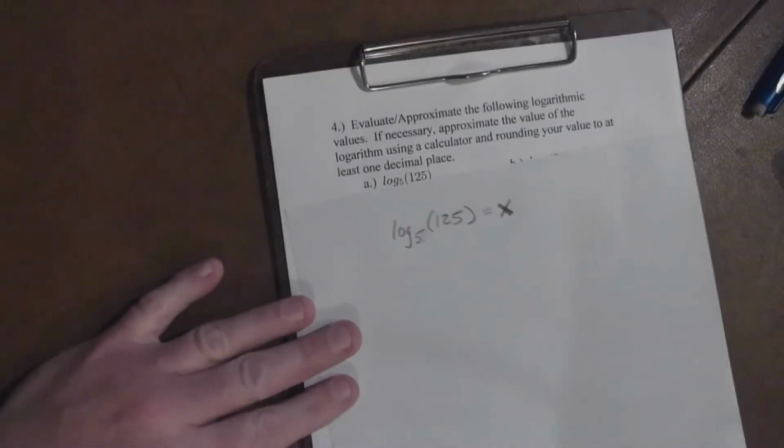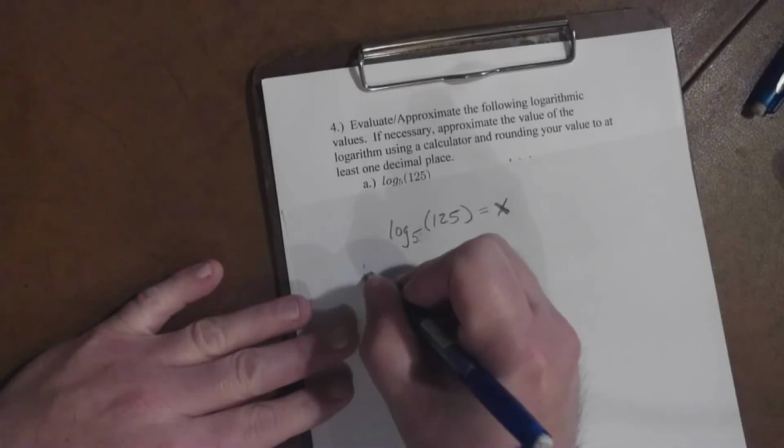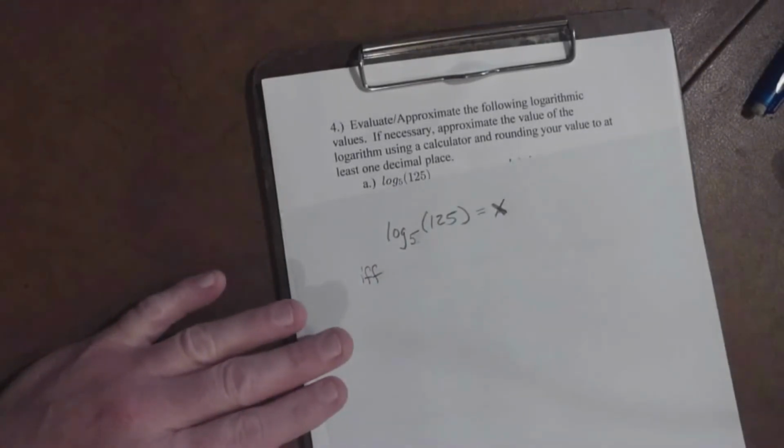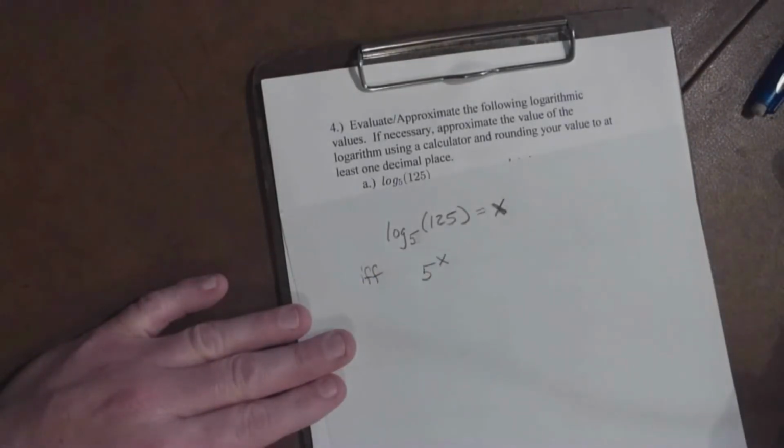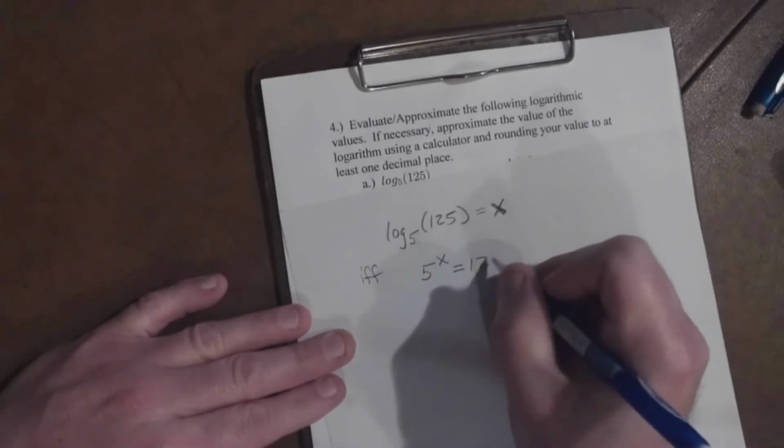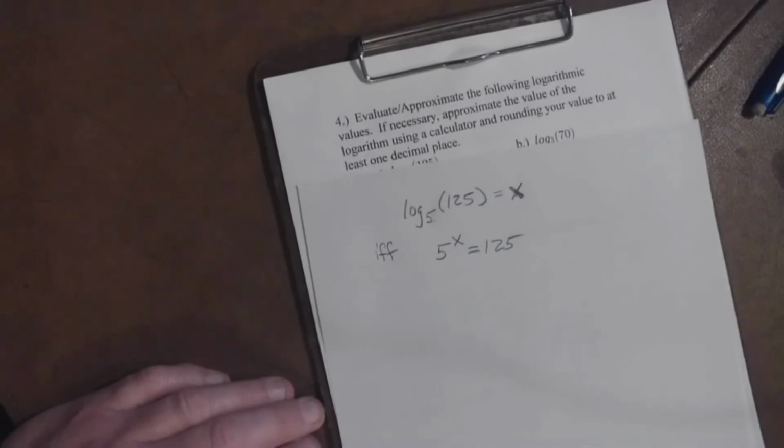And we know that the log base 5 of 125 equals x if and only if 5 raised to the power of x would be equal to 125.